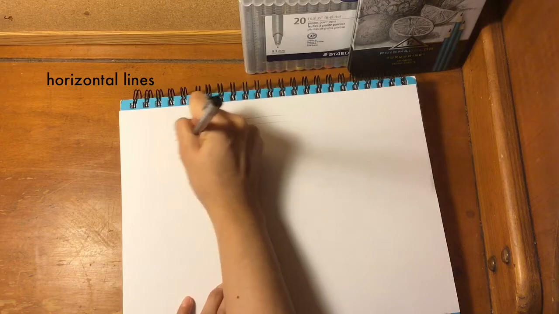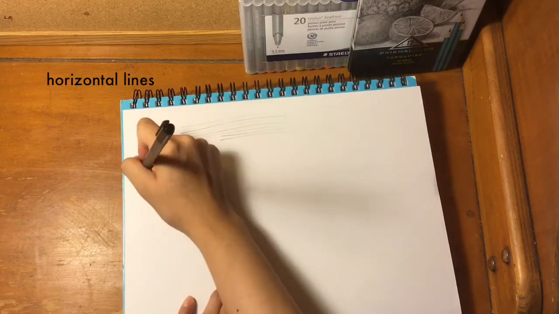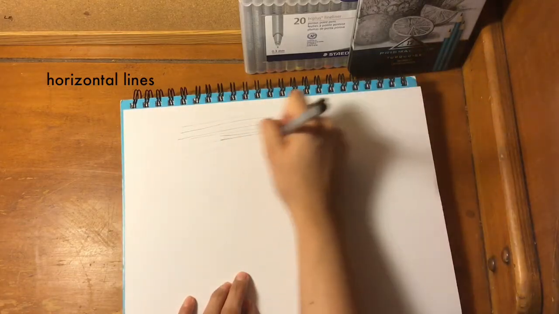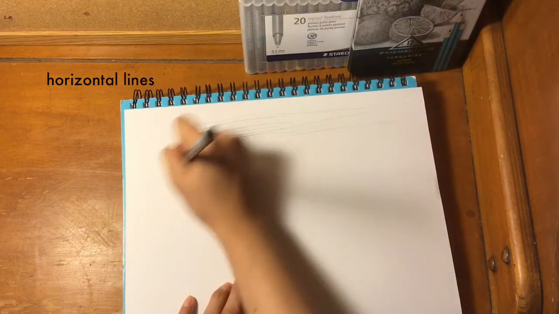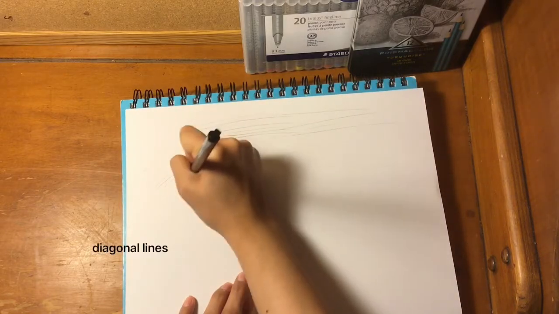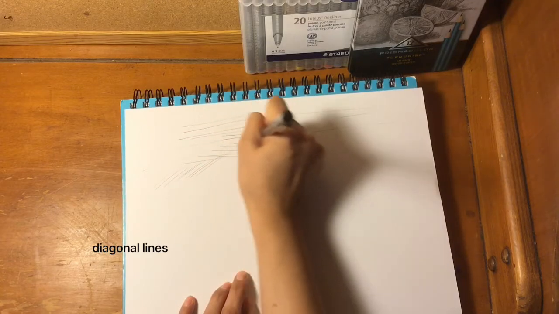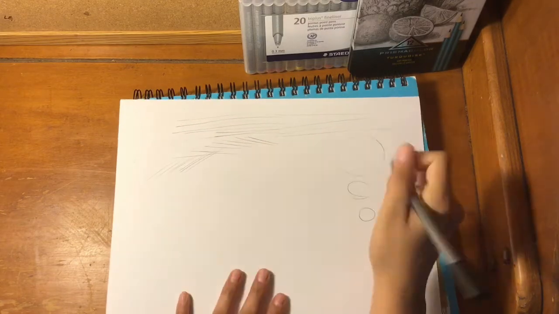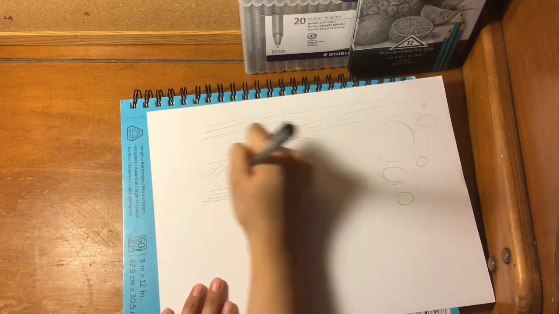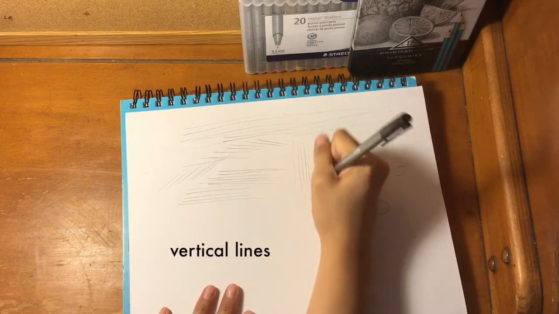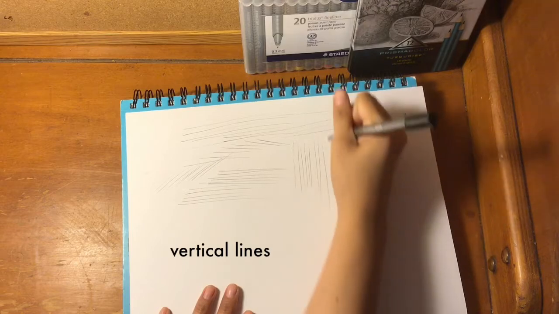Horizontal lines go from left to right or right to left. Diagonal lines are drawn in a slope. Vertical lines are drawn up and down.